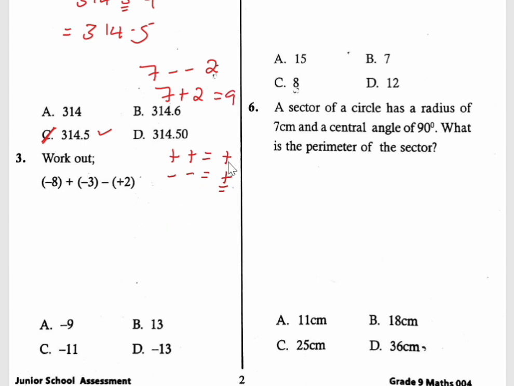And then when you have a negative sign followed by a positive sign, or a positive sign followed by a negative sign, in these two cases we get a negative. So bear this in mind. It is very useful, especially when you're multiplying, dividing, and even adding.